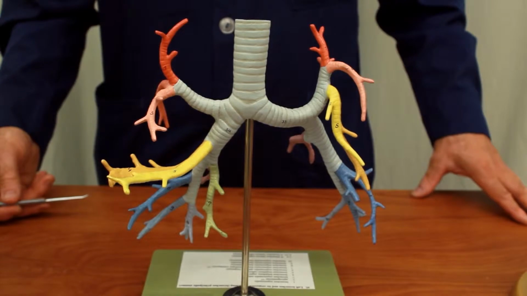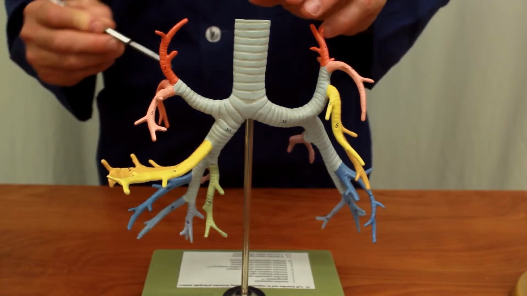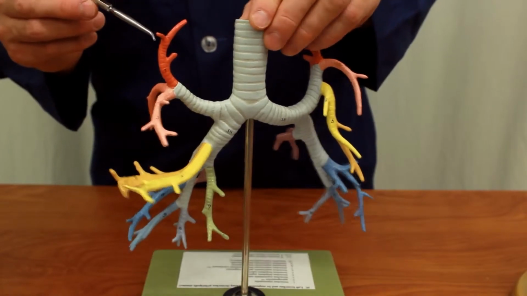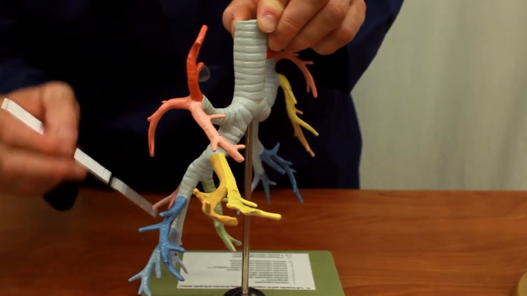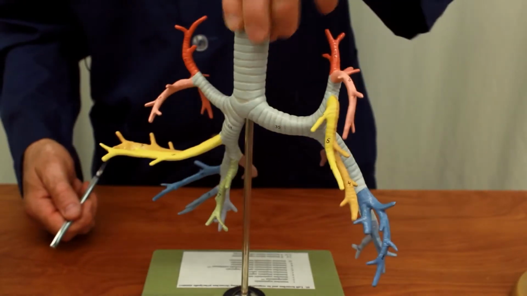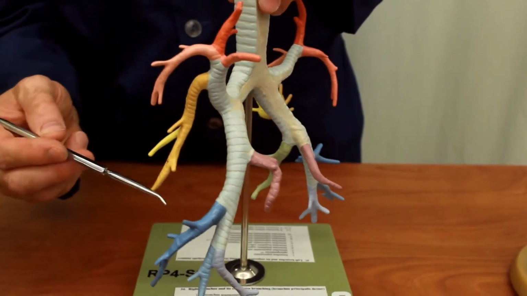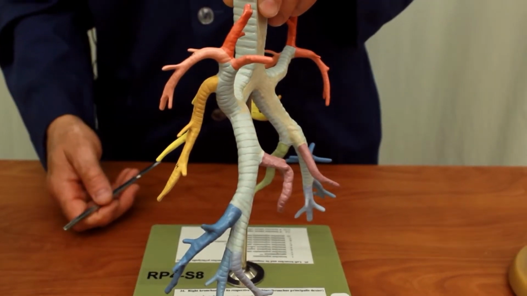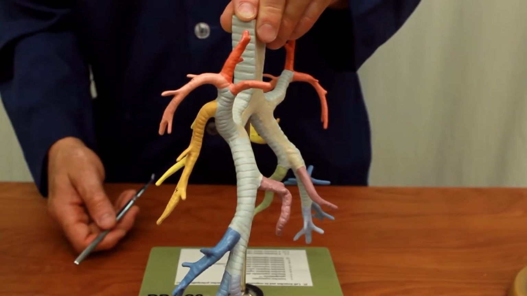As the bronchi dive deeper into the lobes of the lung, the secondary lobar bronchi divide into tertiary or segmental bronchi. On the right-hand side, we're going to have 1, 2, 3, 4, 5, 6, 7, 8, 9, 10 segmental or tertiary bronchi. If we look on the left side on this specimen, we have 1, 2, 3, 4, 5, 6, 7, 8, 9 tertiary bronchi. There can be 8 to 10 tertiary bronchi on the left side. The right side is always 10.